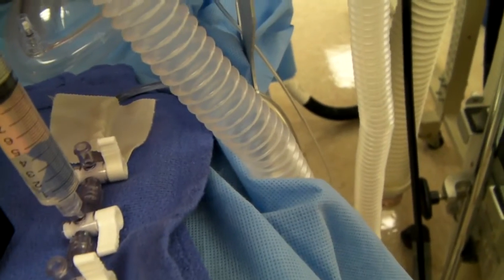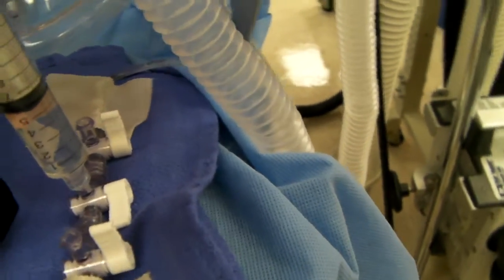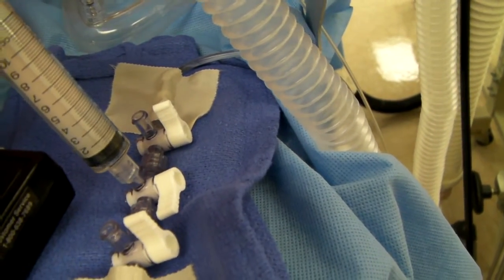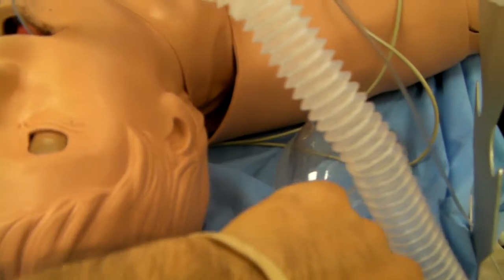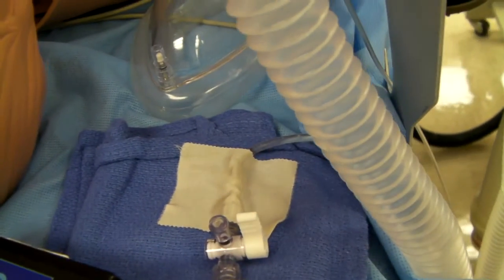Then you would push 100 milligrams of Sux, or 10 cc's, which is sufficient for this patient for about 5 to 7 minutes of paralysis.